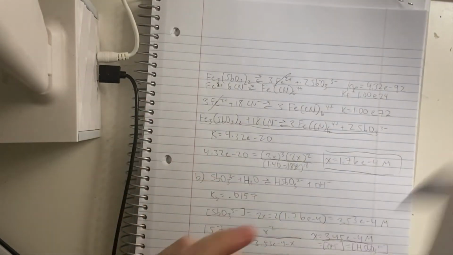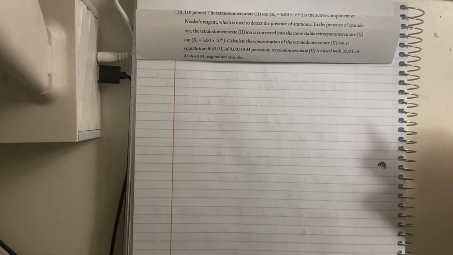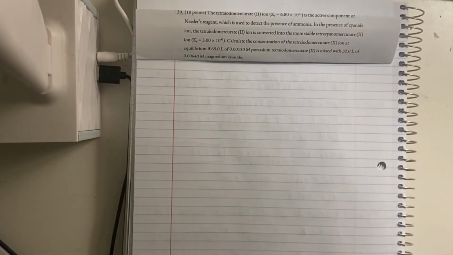And then last one, probably the hardest or the most confusing one. Okay, so we have the tetraiodomercury 2 ion with this Kf, which is 6.8 times 10 to the 29th, I think.